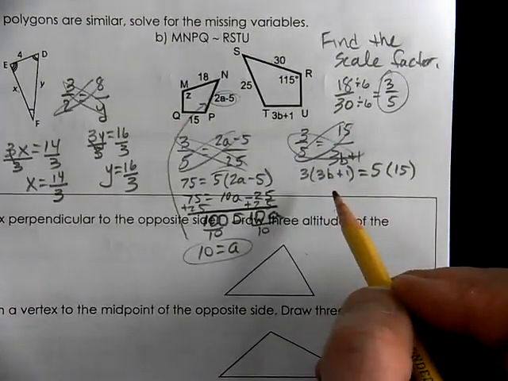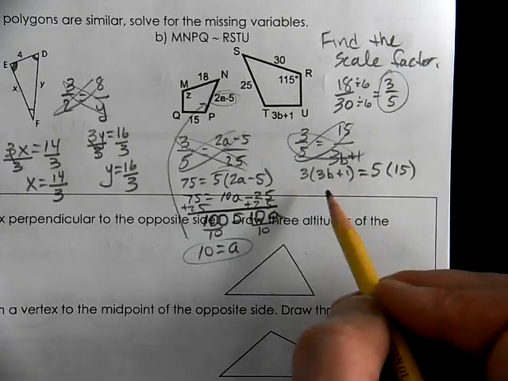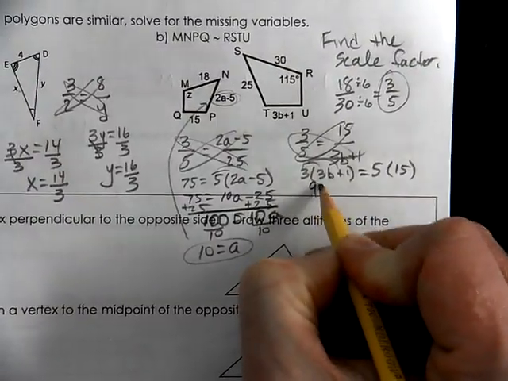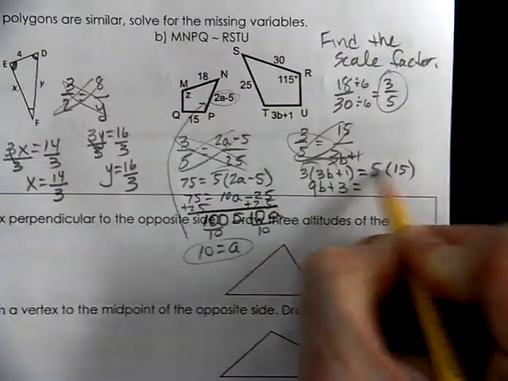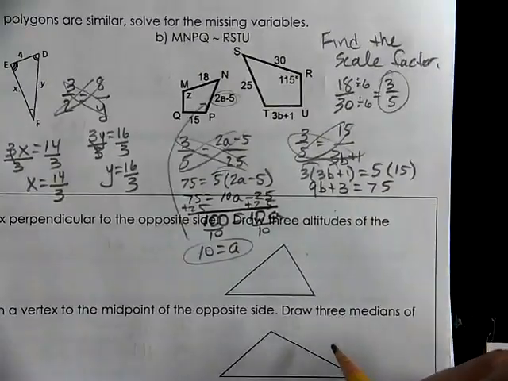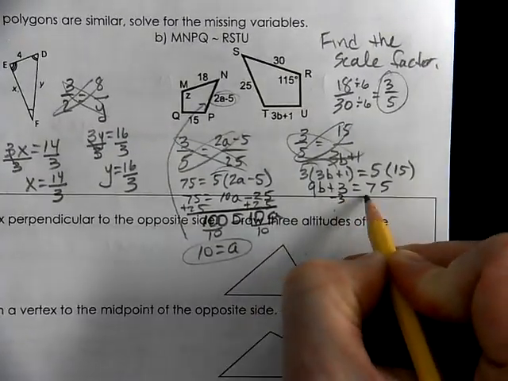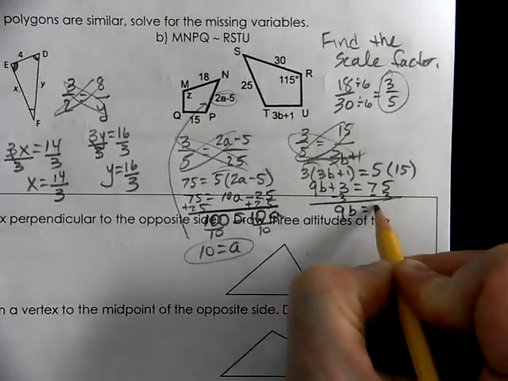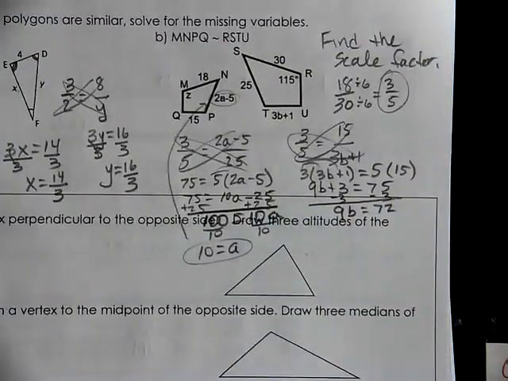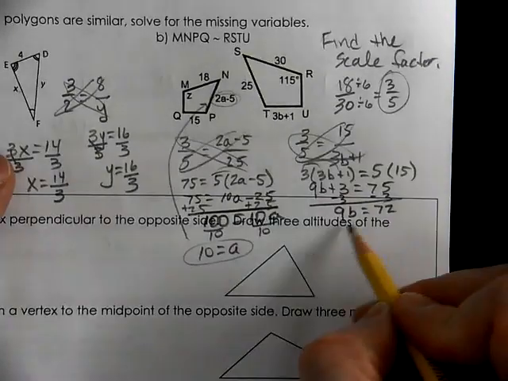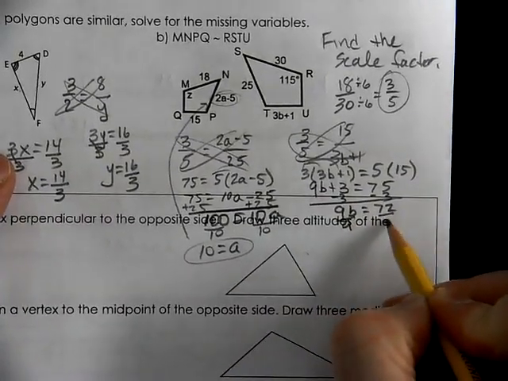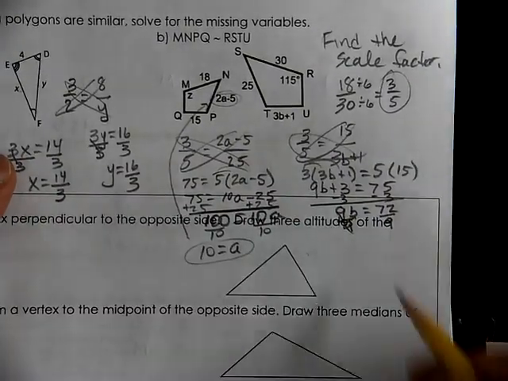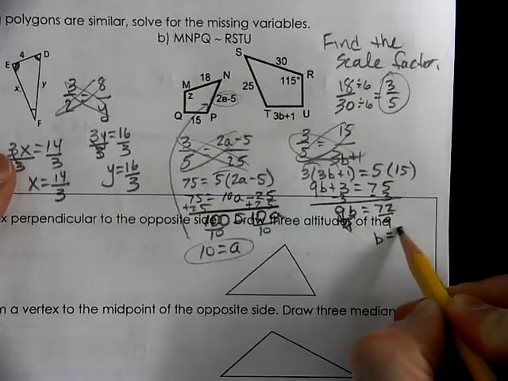You should be thinking about what you would do next. Don't just sit there and copy me. You would distribute the 3 through to get 9b plus 3 and 75, minus the 3, minus the 3. That gives you 9b equals 72. Divided by 9, divided by 9. That should be 8. B equals 8.